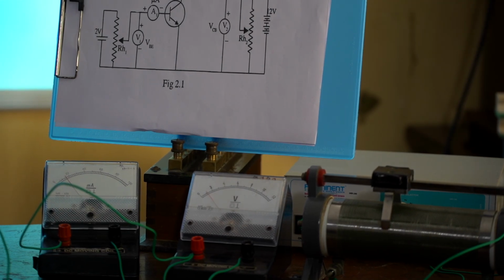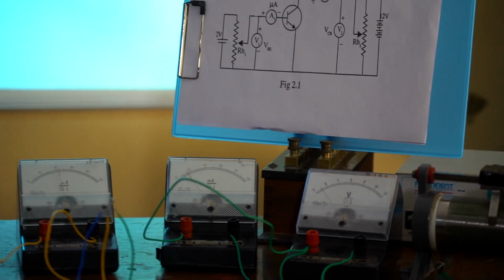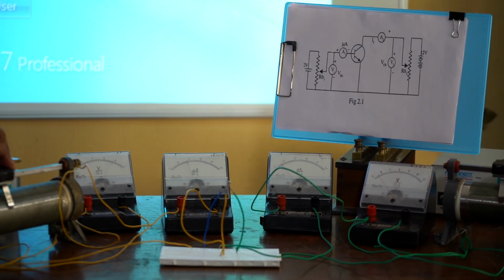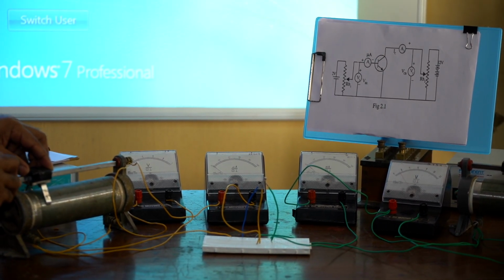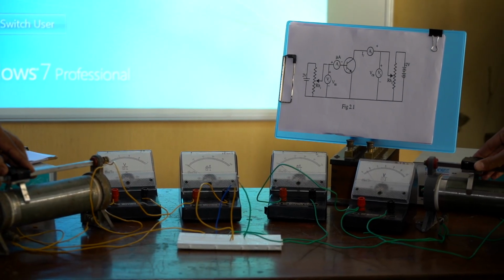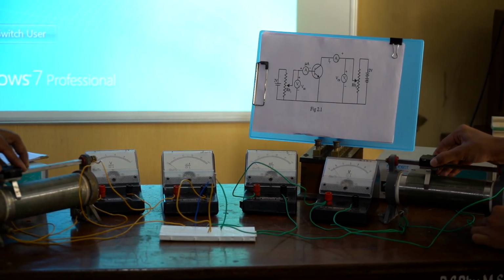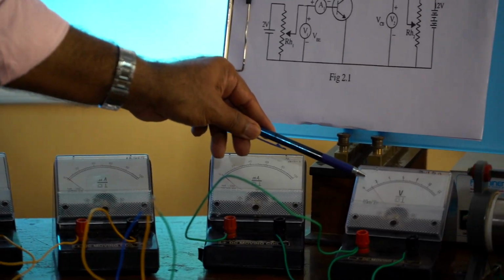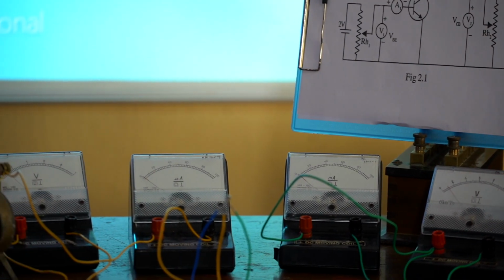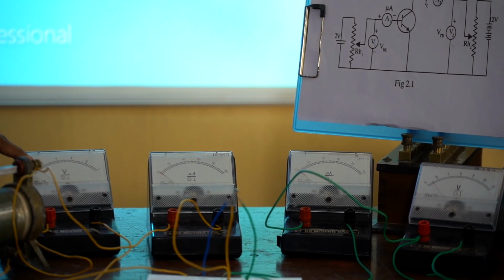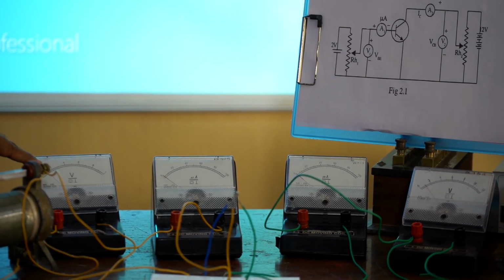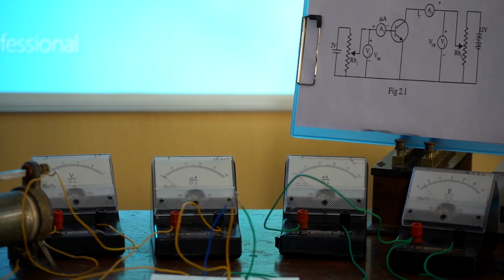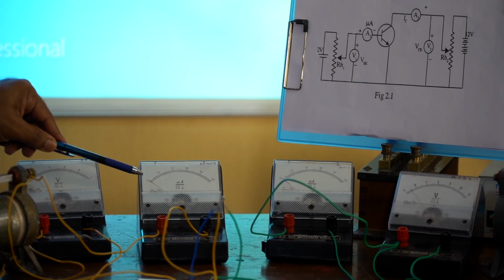Now we are changing the input side. RH1 is changed, starting from say 0.1 volt. But remember, keep VCB at a constant value of 1 volt. For 0.1 volt on the input side, the base emitter voltage, the base current is 0.